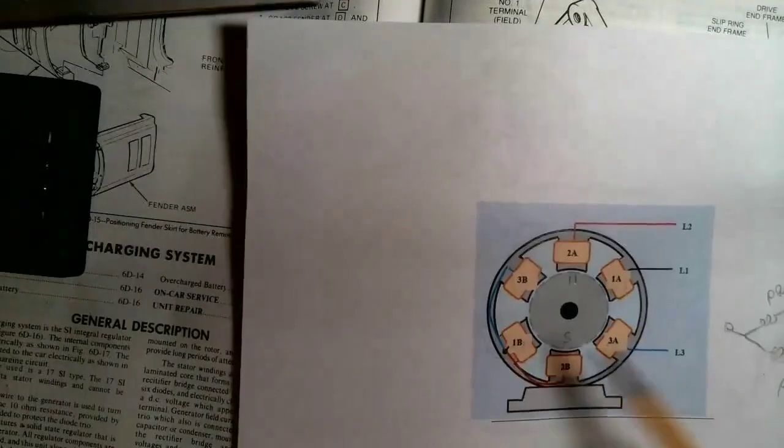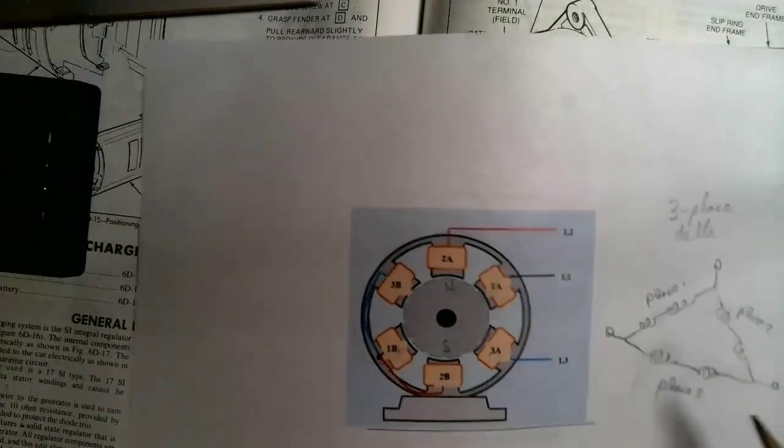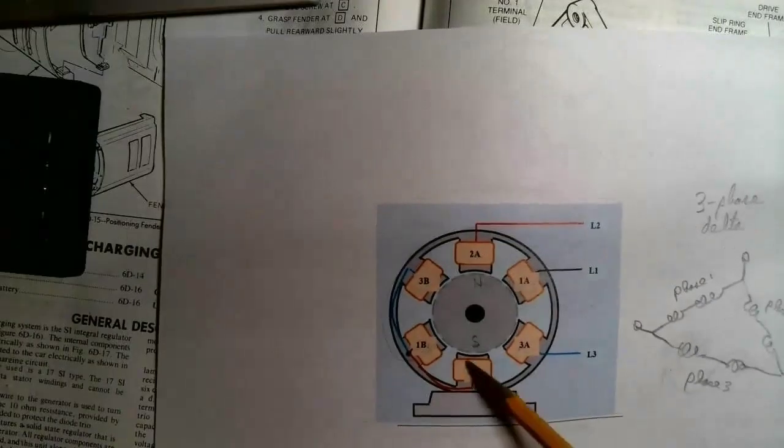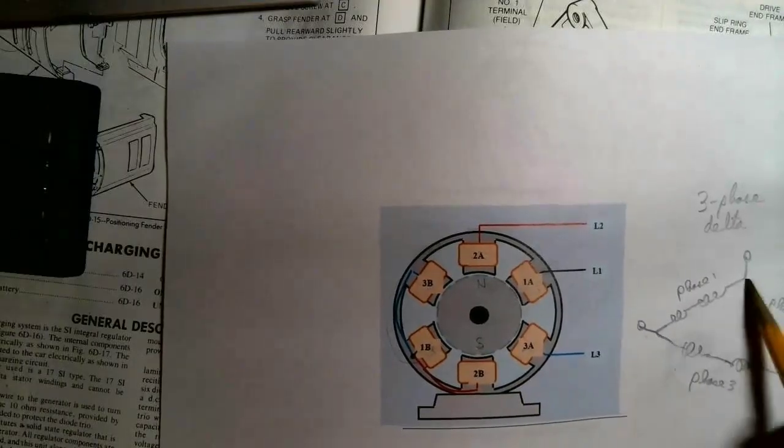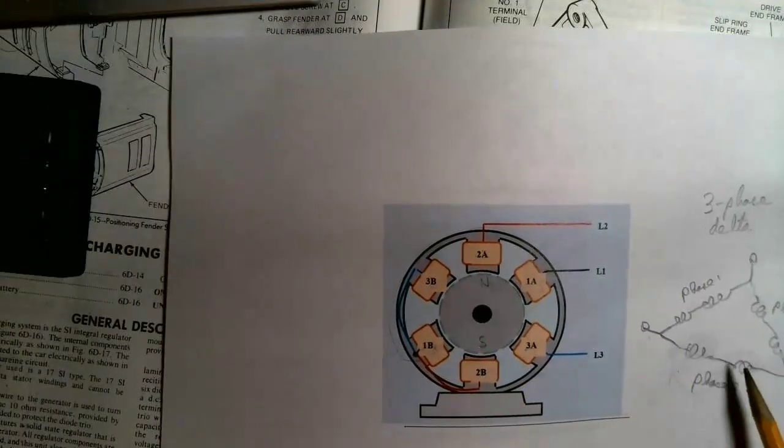Phase one, that's this one and this one, are wired in series. Phase two, that'd be this one and this one, that's like this. And then phase three is this one and this one, that's this. And they're connected like this in what they call the delta configuration.